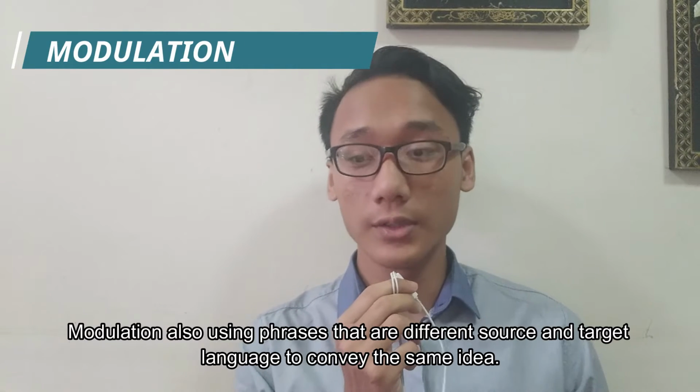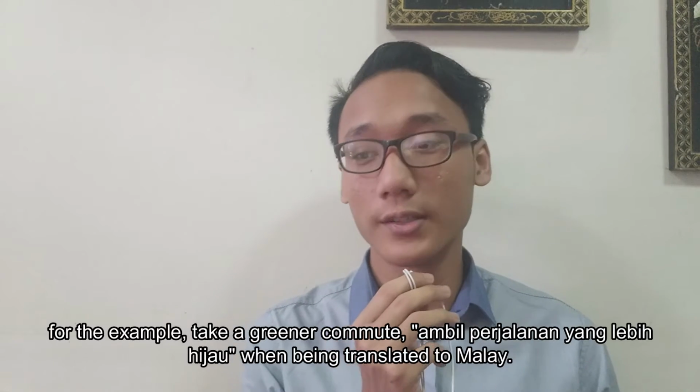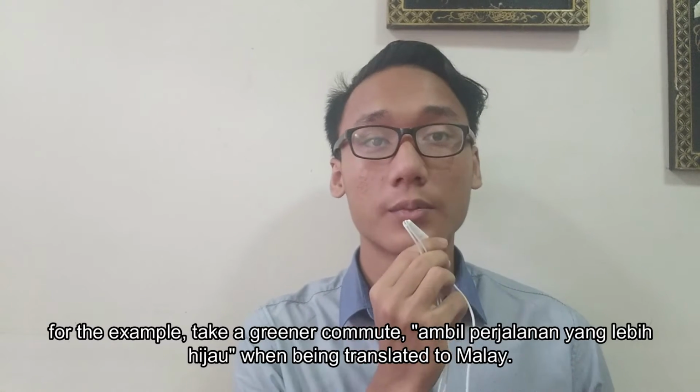From question 2, the first translation technique is modulation. Modulation is also using a phrase that is different in the source and target language to convey the same ideas. So, for the example, take a greener commute. Ambil perjalanan yang lebih hijau when being translated to Malay.